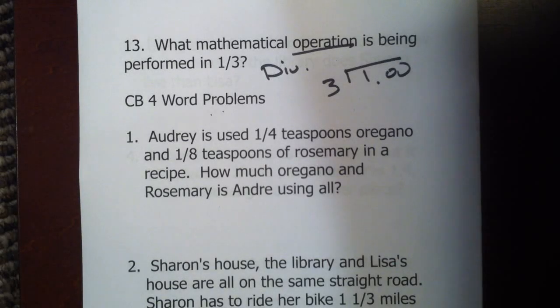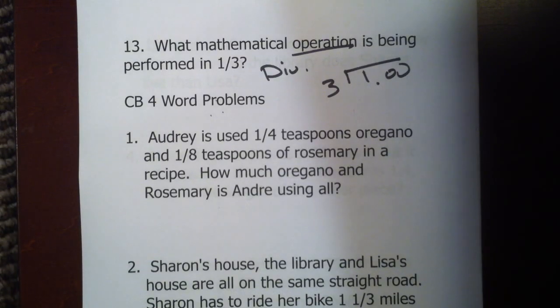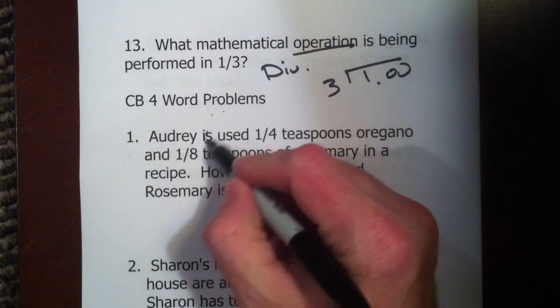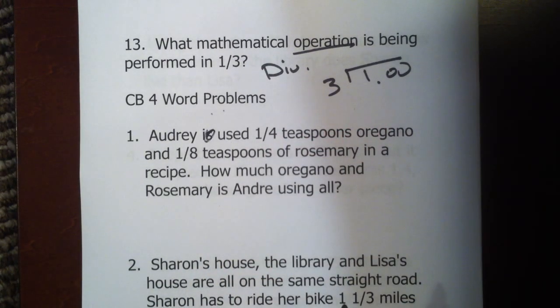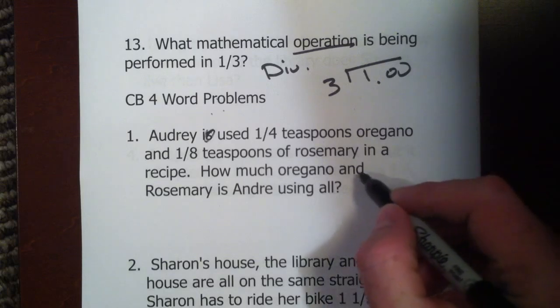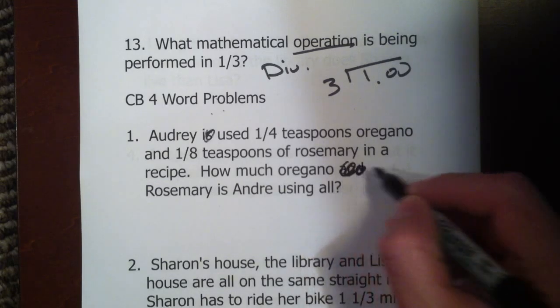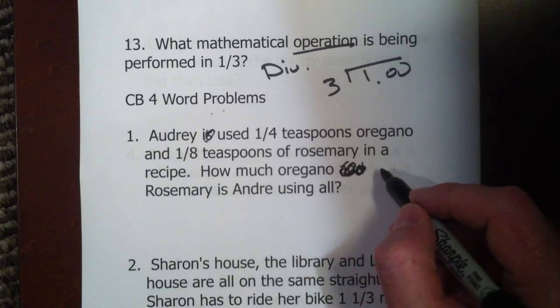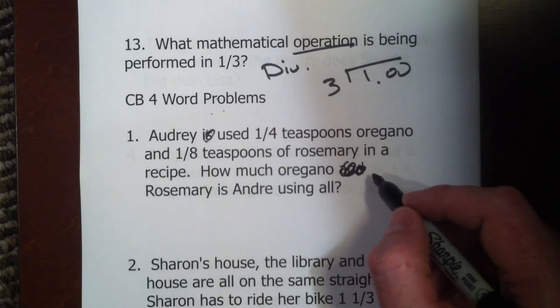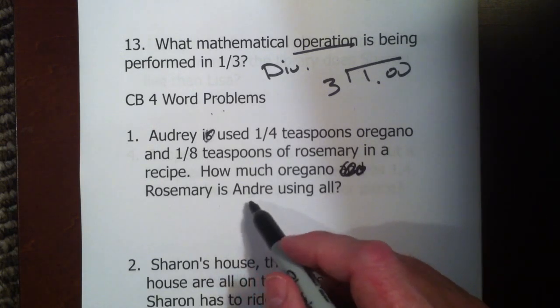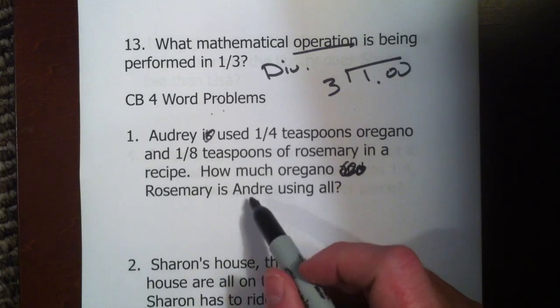Okay, and some rational number word problems. These are fractions and decimals. Audrey uses 1/4 of a teaspoon of oregano and 1/8 teaspoon of rosemary in a recipe. How much oregano and rosemary is Audrey using in all?